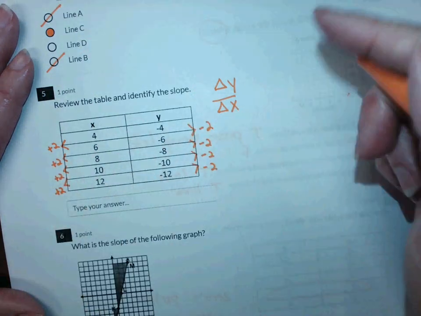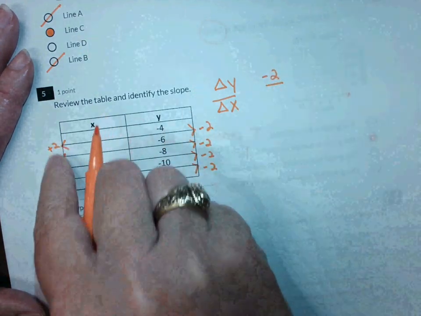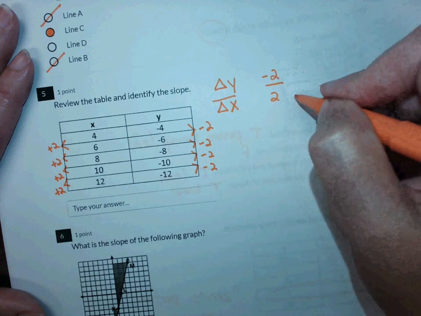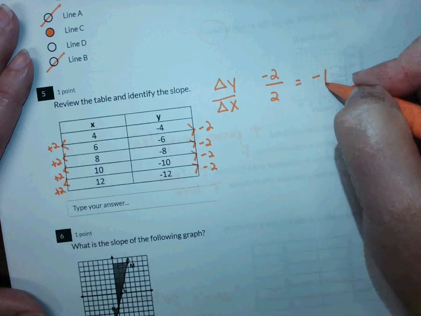So my change in y is -2. My change in x is 2. And -2 divided by 2 is -1.